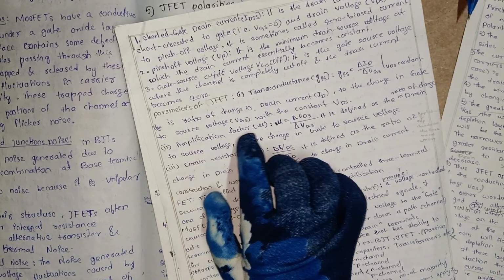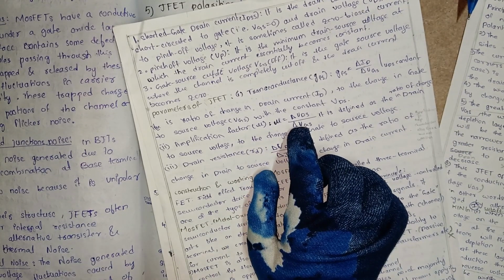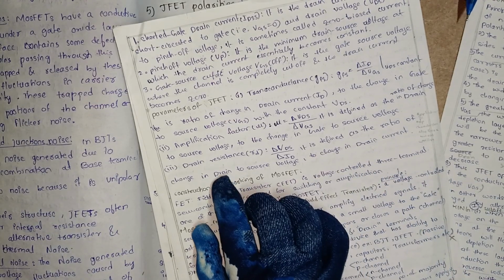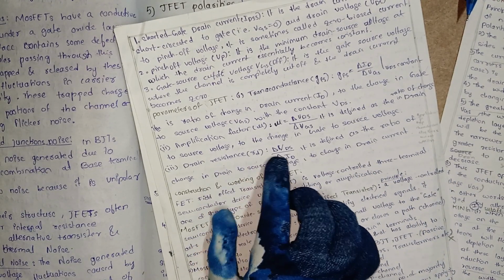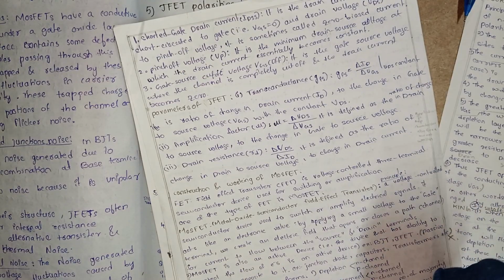And amplification factor is the change in the drain to source voltage to the change in the gate to source voltage. And drain resistance rd is equal to the change in the drain to source voltage by the change in the drain current.